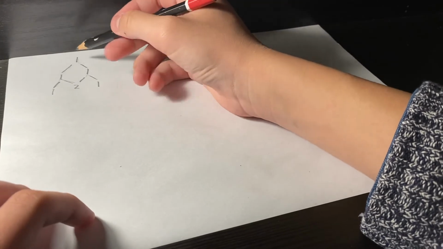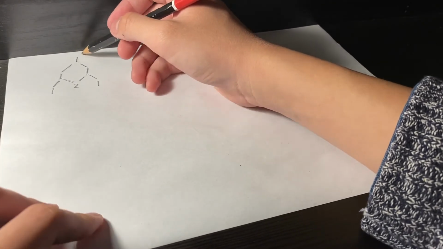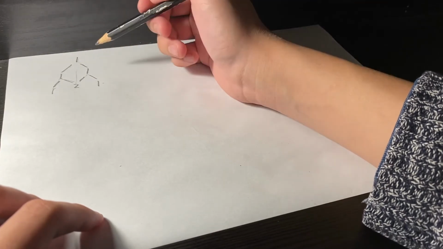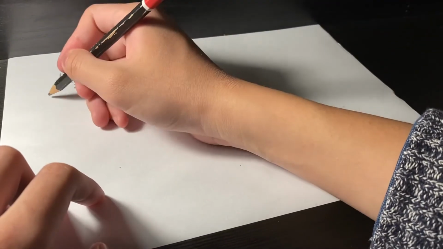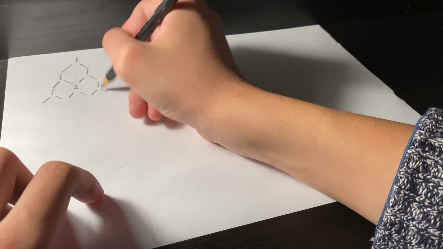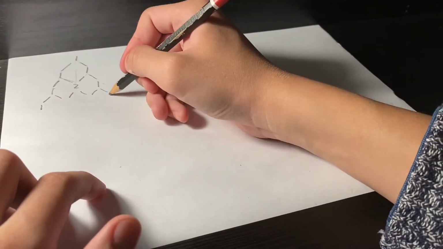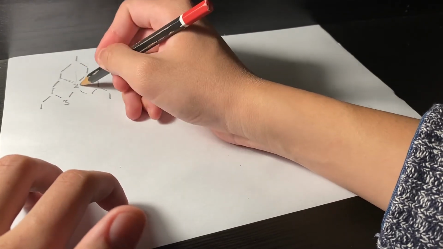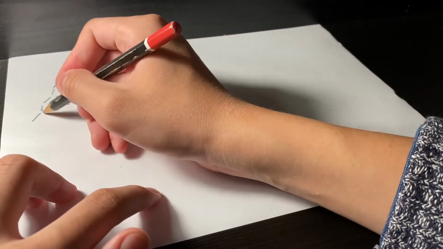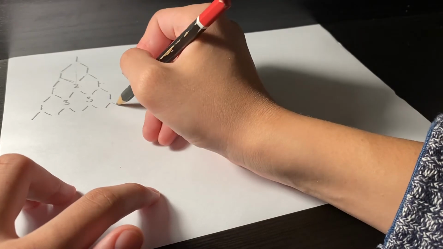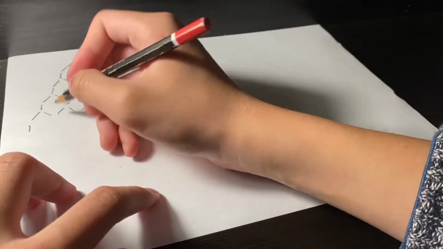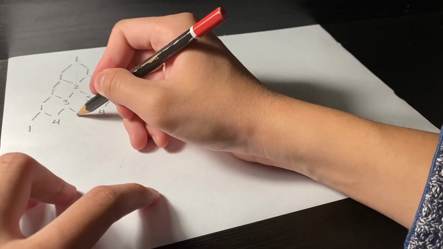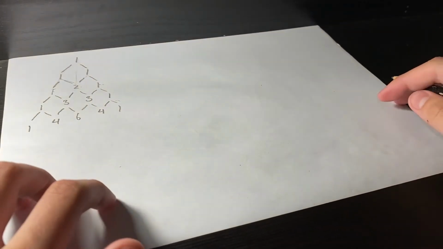So therefore, you can already see that the probability of a ball landing over here is more than over here. So let's do this more. There's one path over here, one path over here. There's 1 plus 2 paths, and 1 plus 2 paths over here. Let's do some more. There's 1, 4, 6, 4, and 1 paths over here.